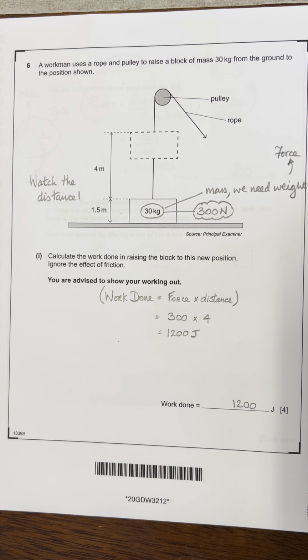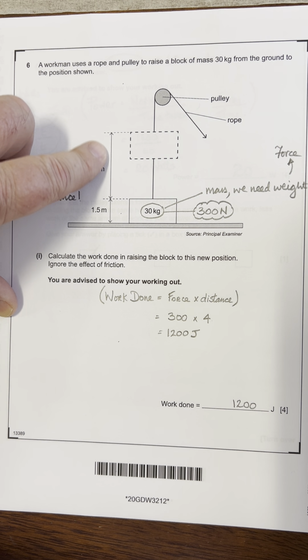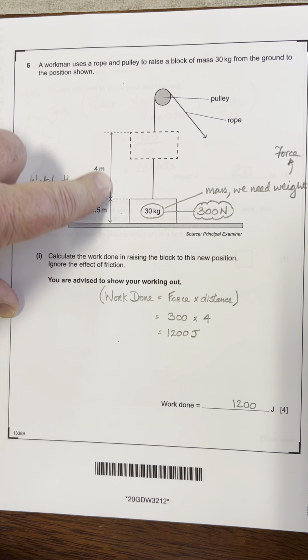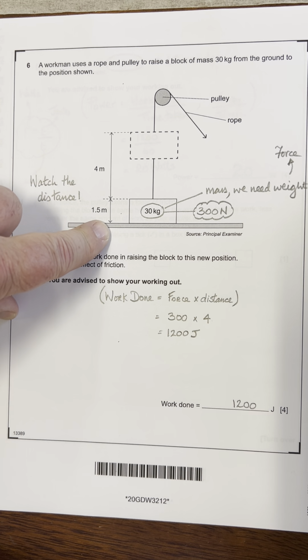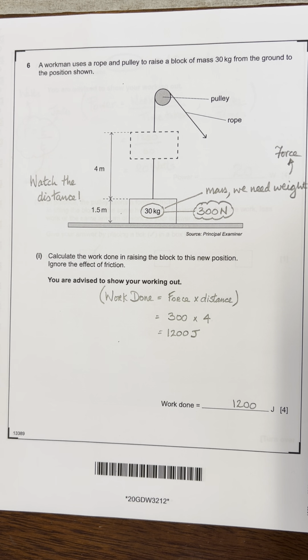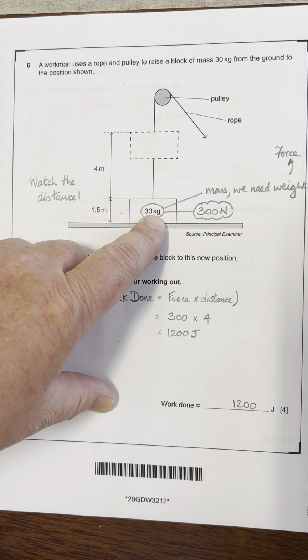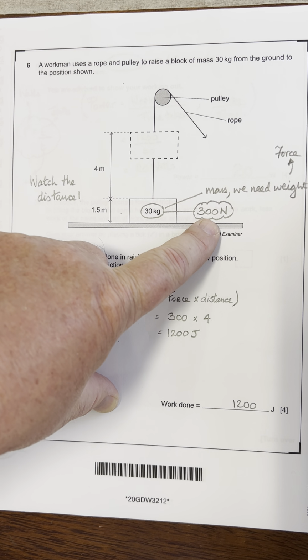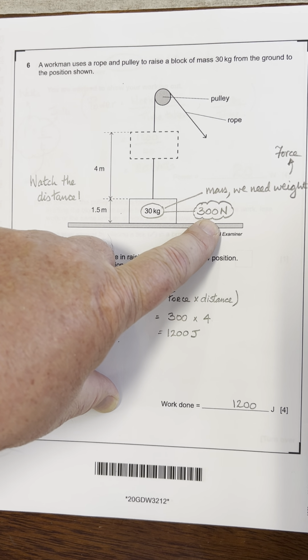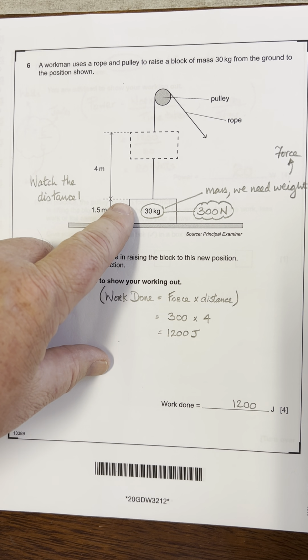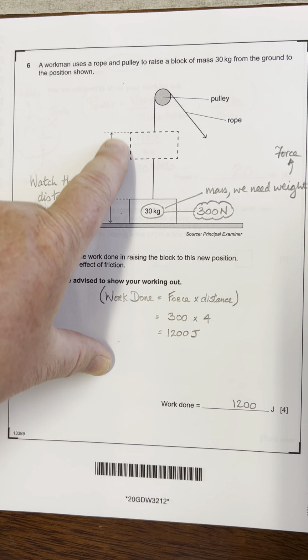On to question number 6. Now you have to be careful of these things. You see these distances. This is where the examiner's trying to cod you into getting it wrong. A workman uses a rope and pulley to raise a block of mass 30 kilos. Now remember, 30 kilos has a weight of 300 newtons from the ground. So what does he really lift that?